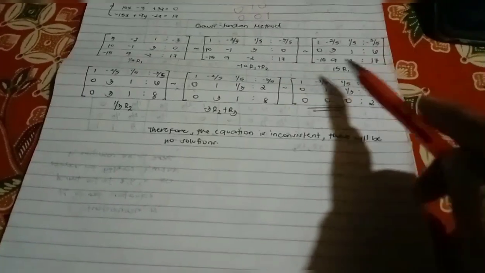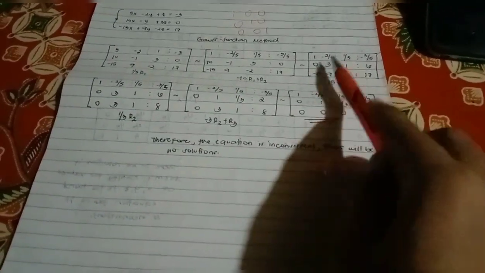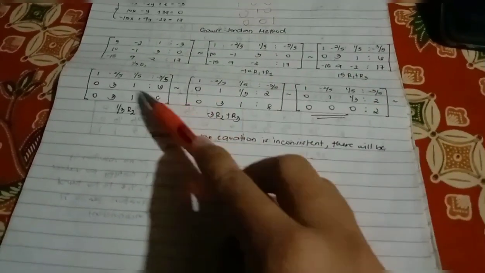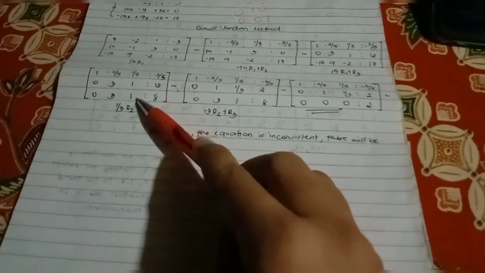So, negative 15 man siya. So, we multiply it by 15. So, 15 times 1 plus negative 15 is equals to 0. 15 times negative 2 over 5 plus 9 is equals to 3. 15 times negative 1 over 5 plus negative 2 is equals to 1.